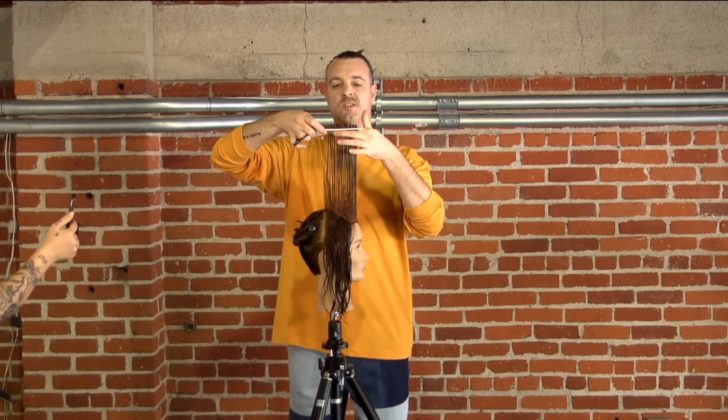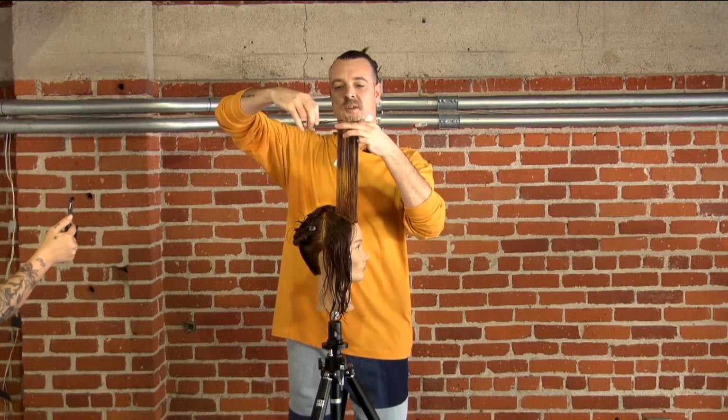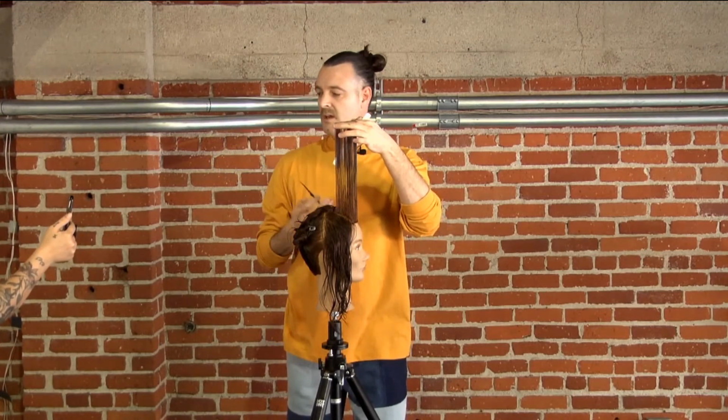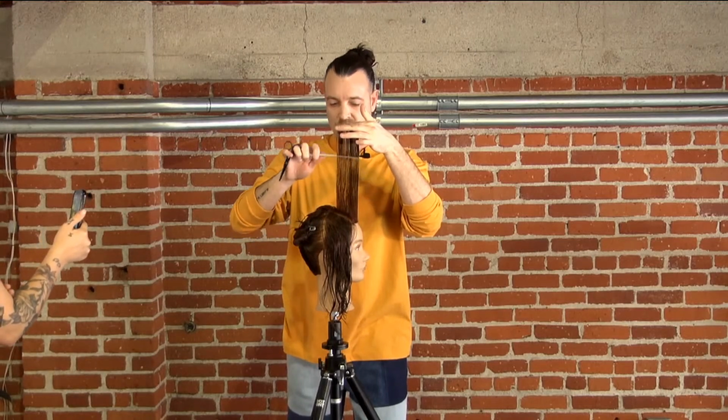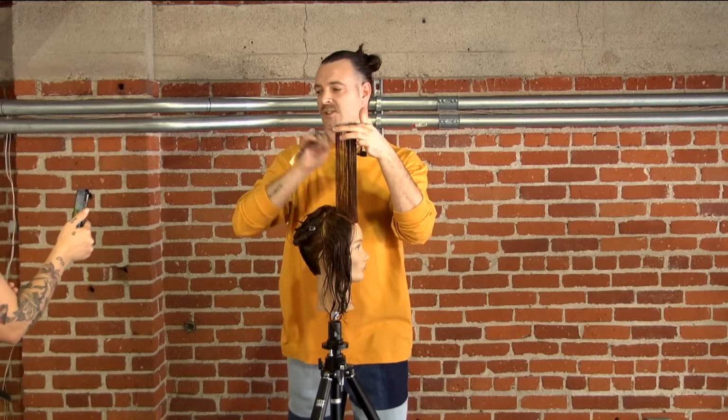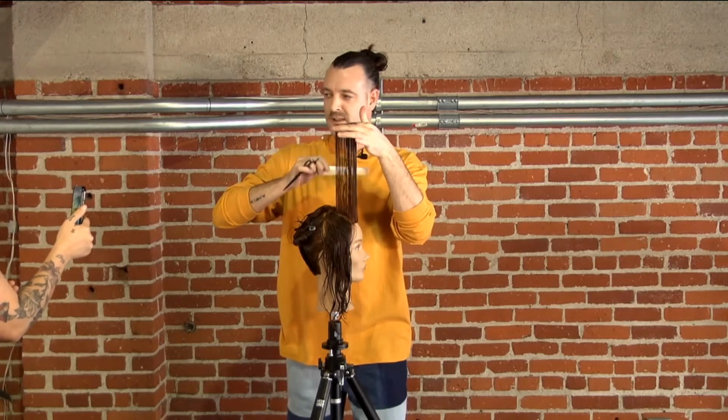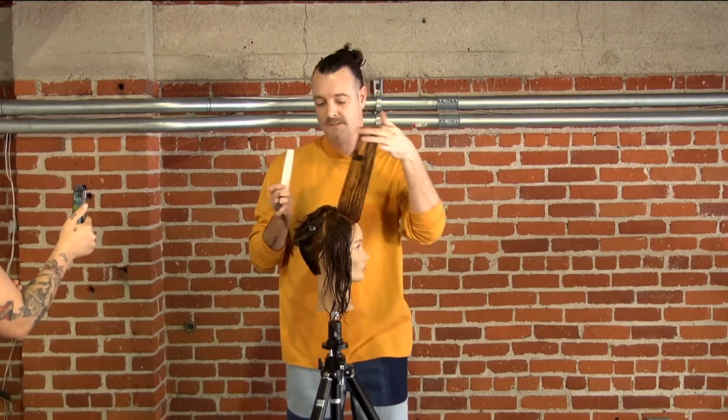Combing the side of the section that I'm about to cut, not what I've already cut. If I comb this side, I'll push the guide into that next section, and I'll end up cutting this shorter than this because that became shorter.